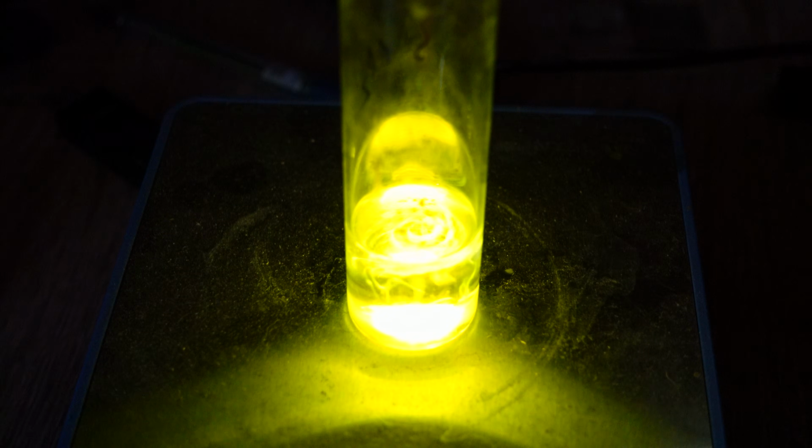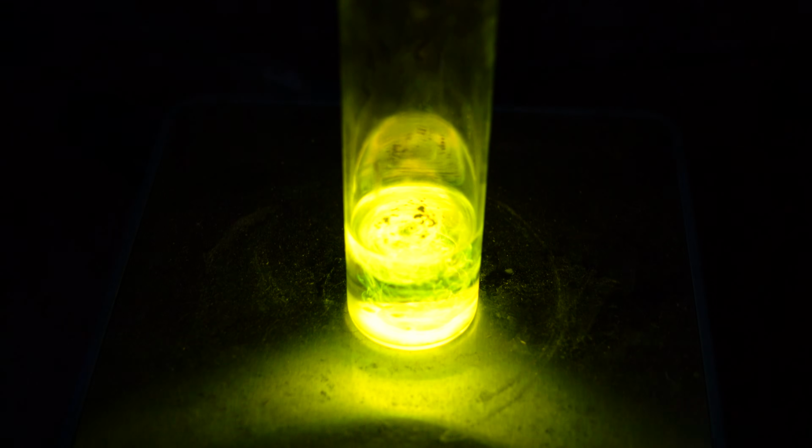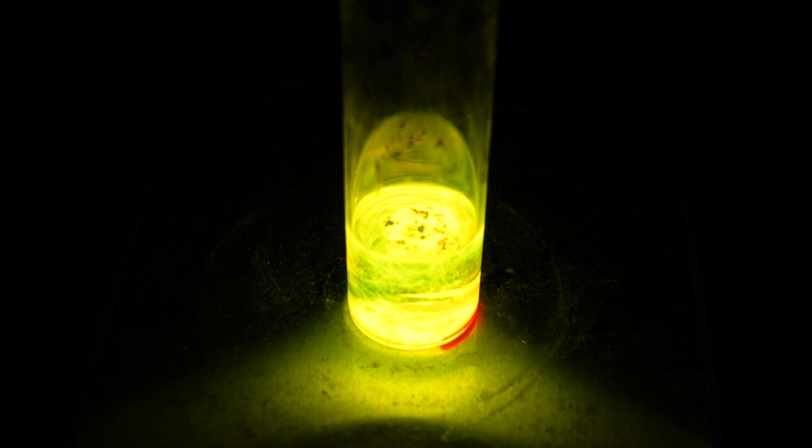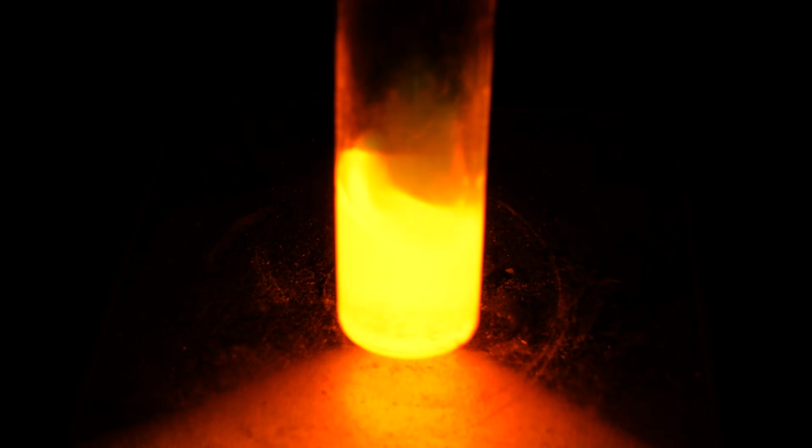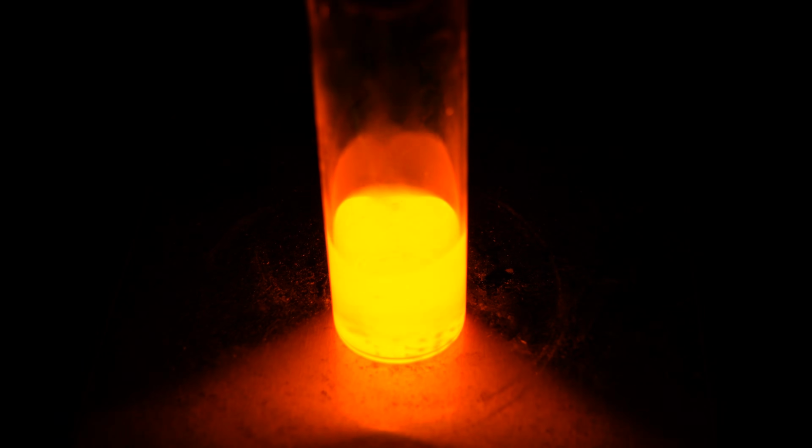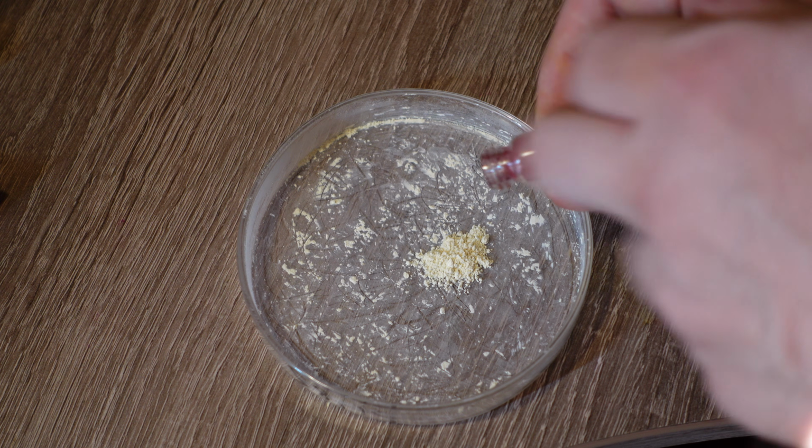So why don't we see light if we don't add the dye? The thing is, if the intermediate product, oxatenedione, doesn't find a fluorescent dye to transfer its energy to, it will still decompose sooner or later, releasing the excess energy as heat. We won't see any light in this process. All the reaction's energy will be converted into heat.